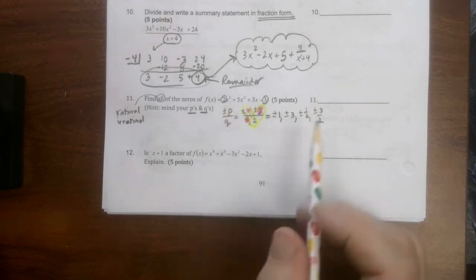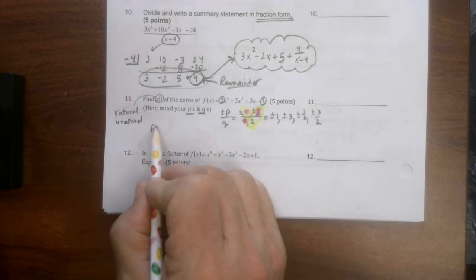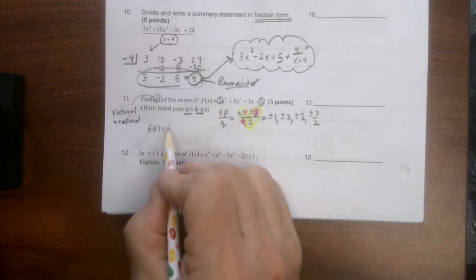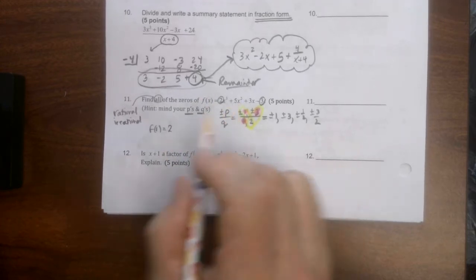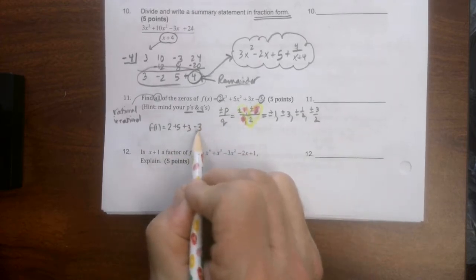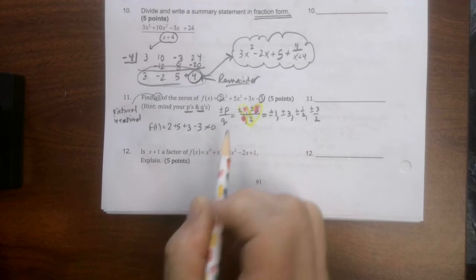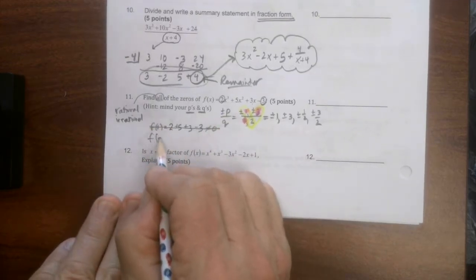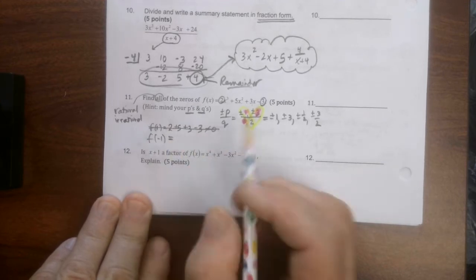I can see that it's not going to work, but let's go ahead and plug a 1 in. 1 cubed is 1 times 2 is 2. 1 squared is 1 times 5 is 5. See, we got too many positives. That is definitely not going to equal 0, so that's gone. Now we got to go plug in negative 1 and hope for the best.